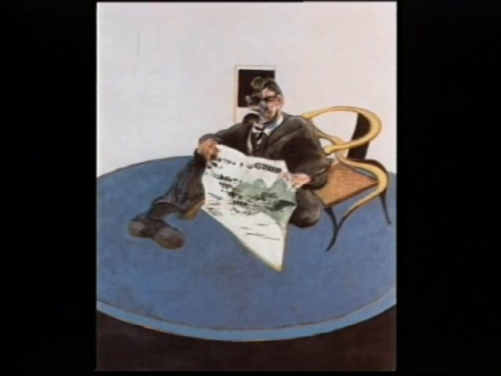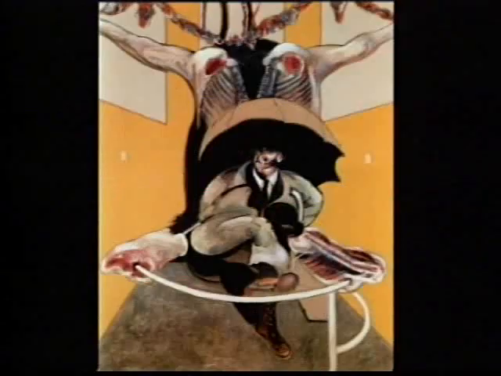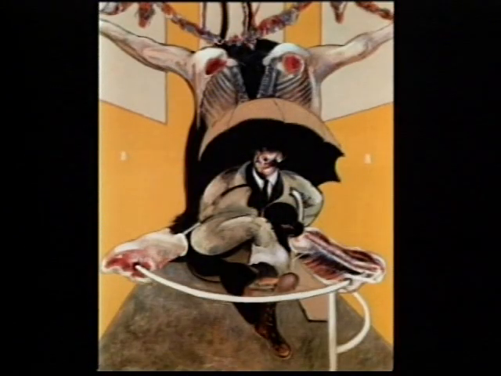Study for a Portrait of 1970. Study for a Portrait of 1971. The confrontation with mortality that underlies so many portraits and triptychs of the 70s is amplified in a succession of works that draw on the imagery of Painting 1946 and trace the gloomy course of the Furies.